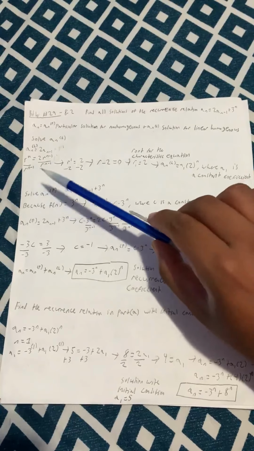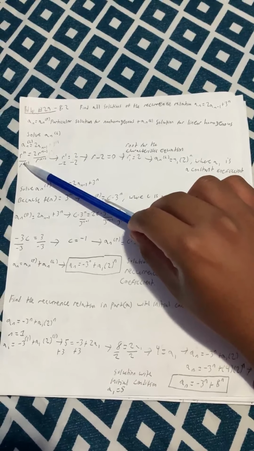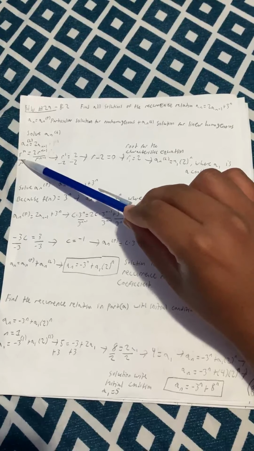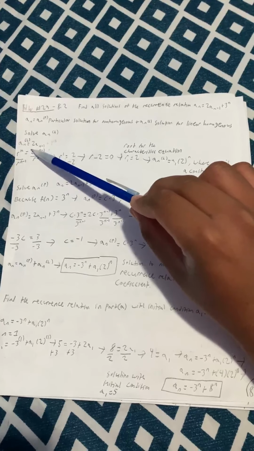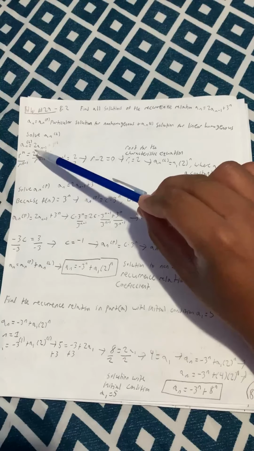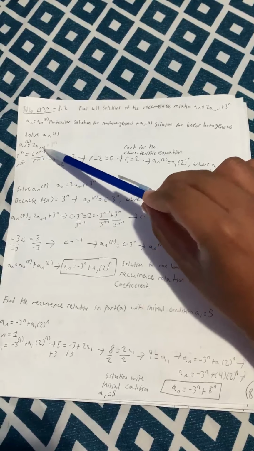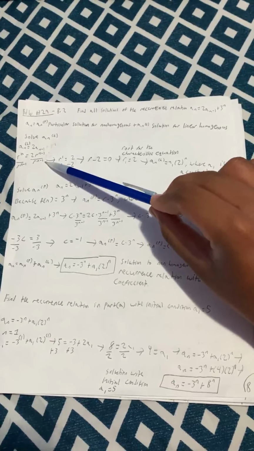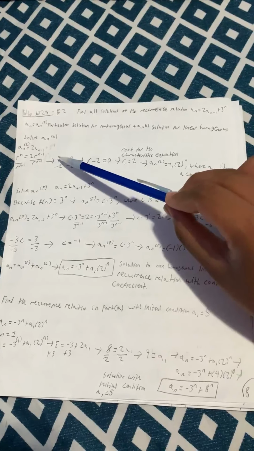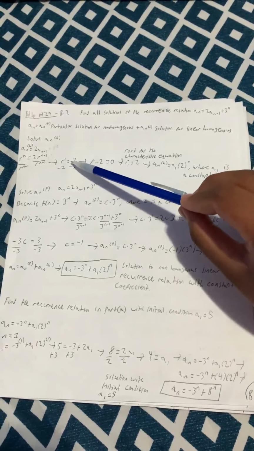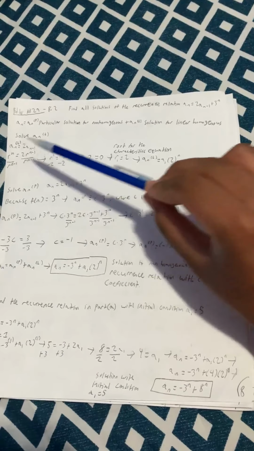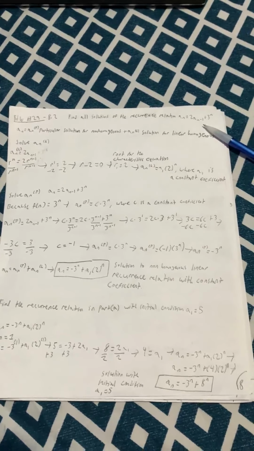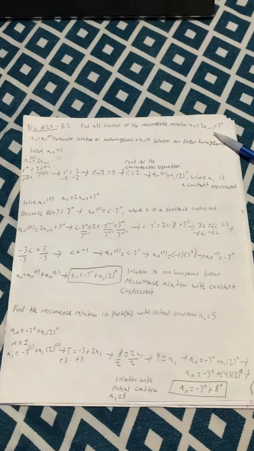And then what I did was convert all this to r to the power of n. So it would be r^n = 2 r^(n-1), instead of a. And divide both sides by r^(n-1). And you get r to the first power equals 2 because this canceled out. Subtract 2 on both sides, and you get r - 2 = 0.